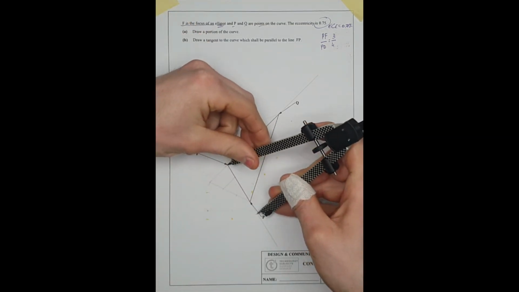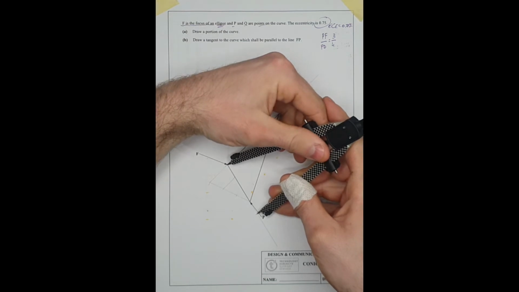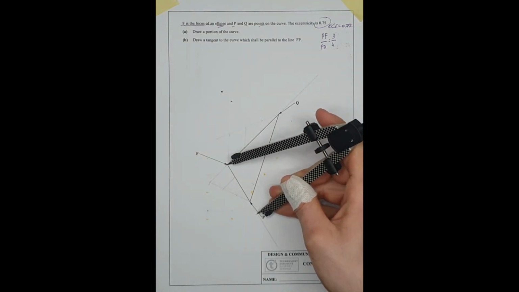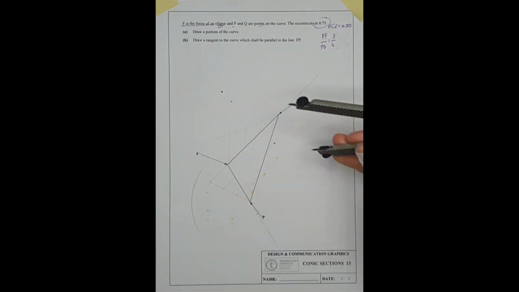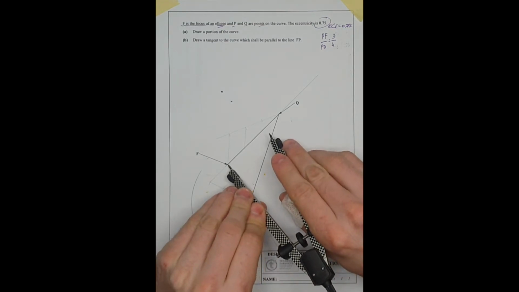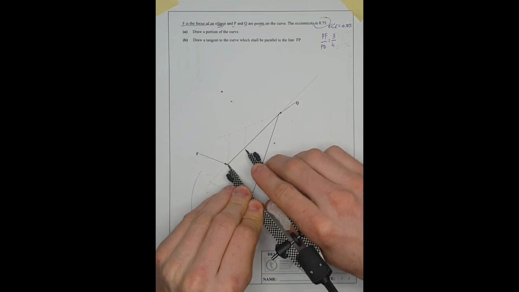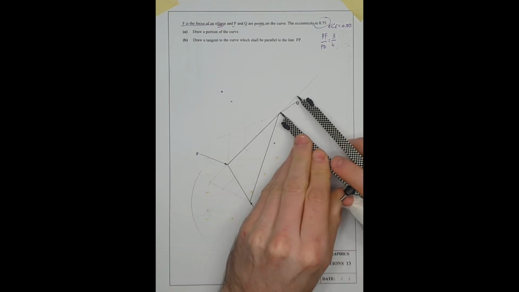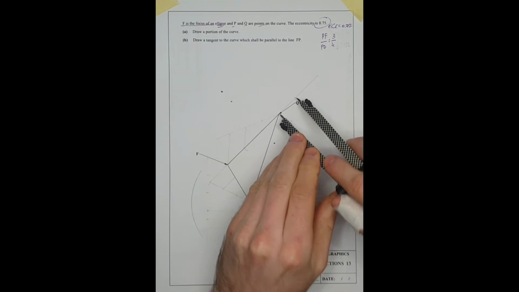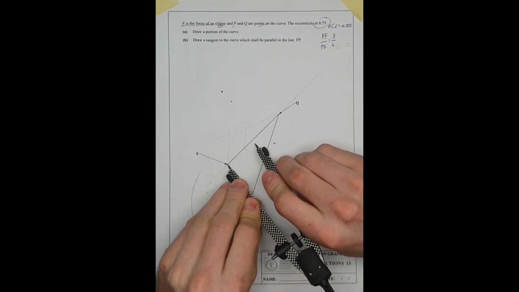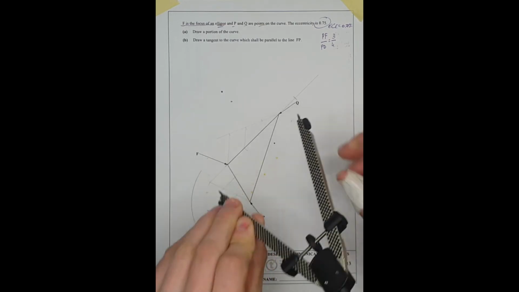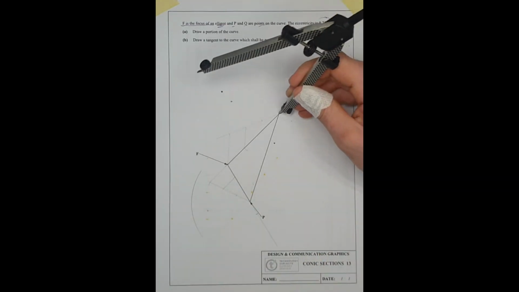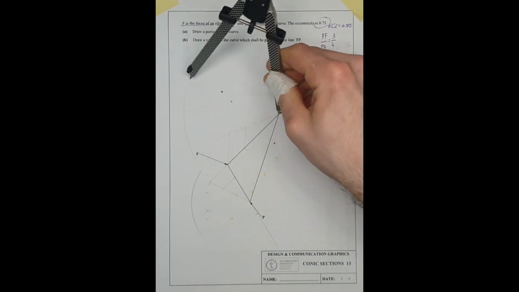The 4 units looks like that. Just open it carefully to the perfect size. That's what 4 units looks like. From P, there's 4 units. I'll do the same up top. Here's 1 unit of the top line, added on to the already existing 3 units of the top line, which gives me a total of 4 units. 4 units from point Q is there.